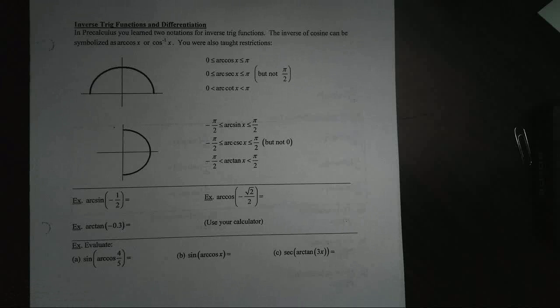Hi, welcome to part 2. Today we're going to take a look at how we find the derivatives of inverse trig functions.